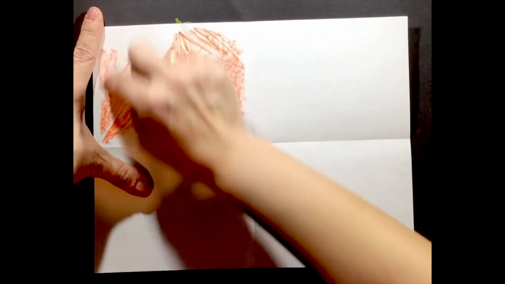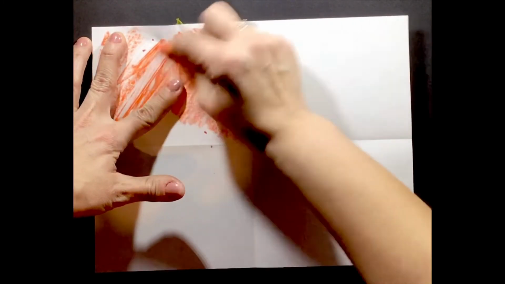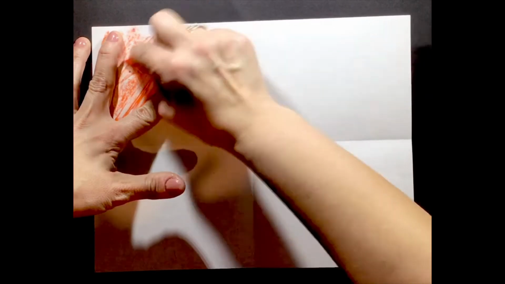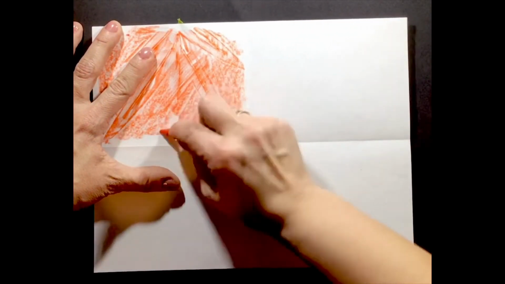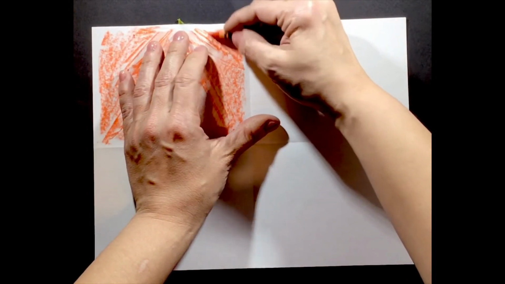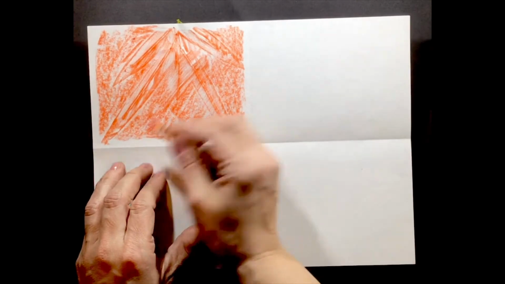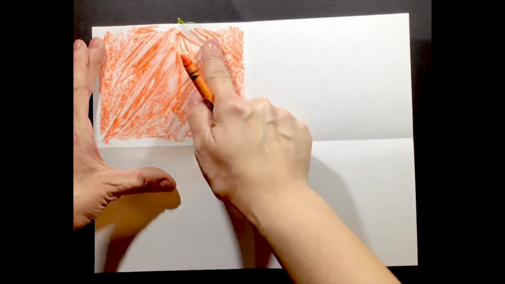All right. So we are creating a nice crayon print of our leaf, or if you have a flower, whatever it is that you chose to put underneath, leaf, flower, plant. All right, so now we can see the parts of the plant that are shining through.